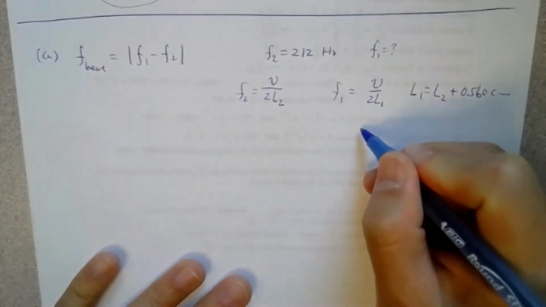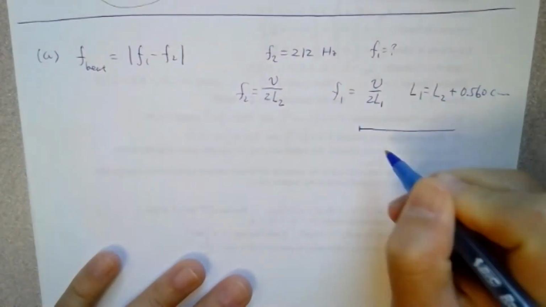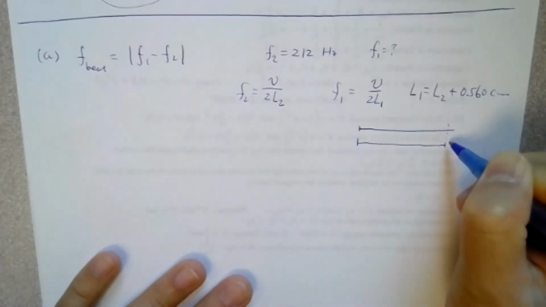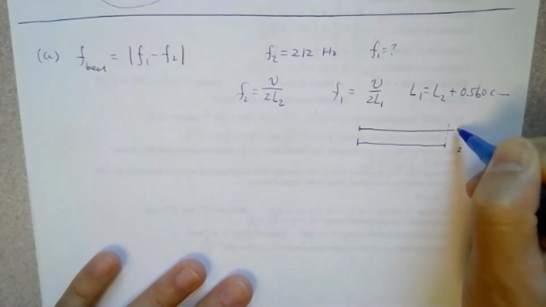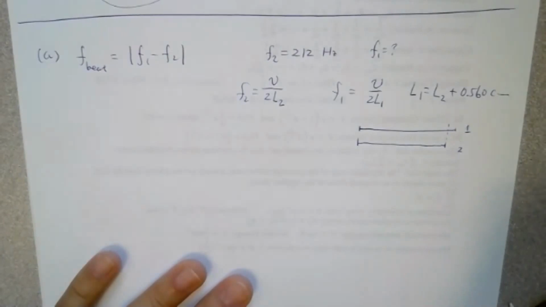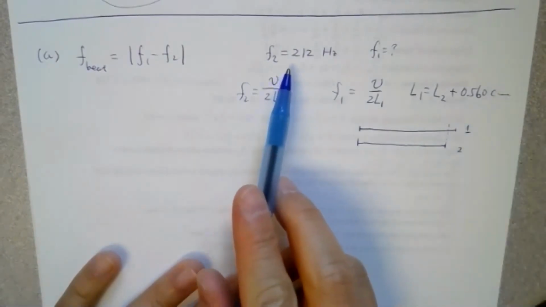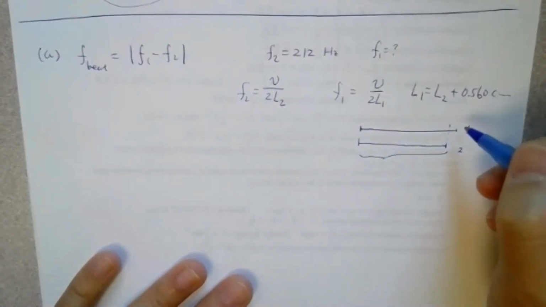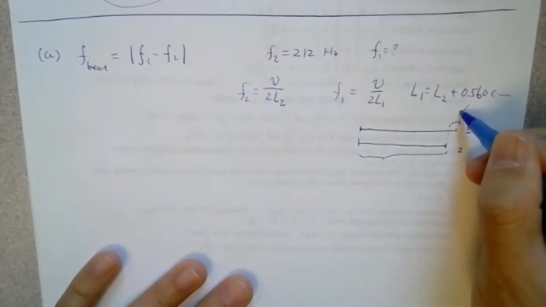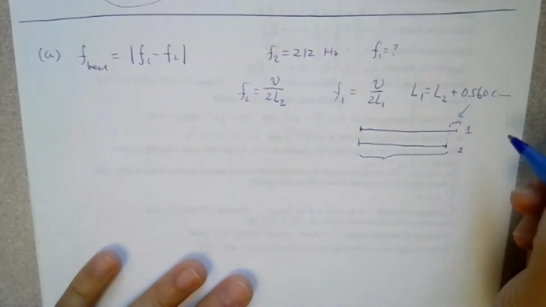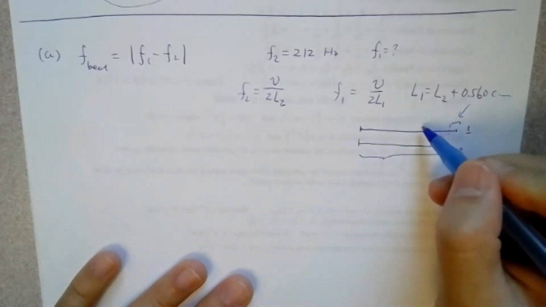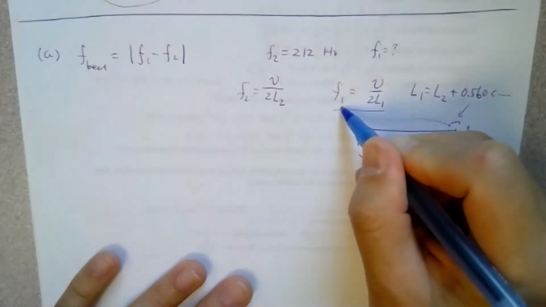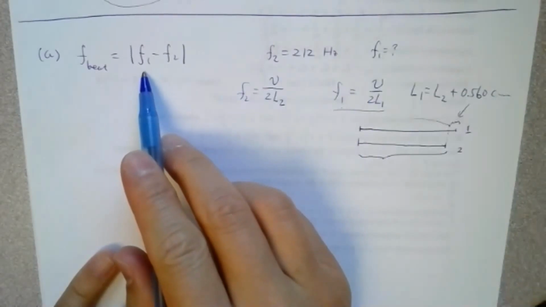All right, let's take a look here. Let's draw the two strings. This one is longer than the other one, and we call this one 2. This guy is 1 here. It gives the fundamental frequency for the second one, so we can calculate the length of it, and this is 0.560. Then we can calculate L1. If we can calculate L1, then we can use this equation to find F1. So then we have F1 and F2, and you can calculate your beat frequency.